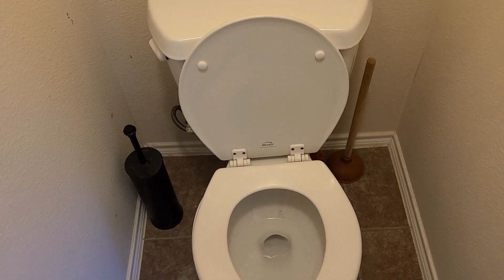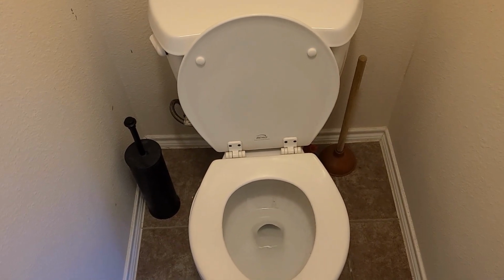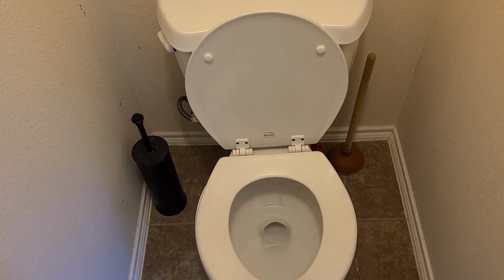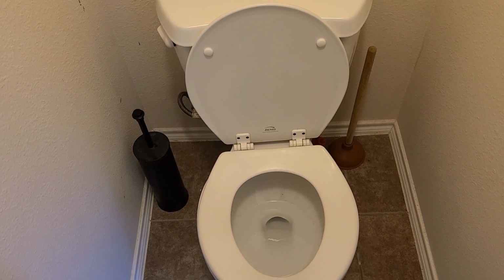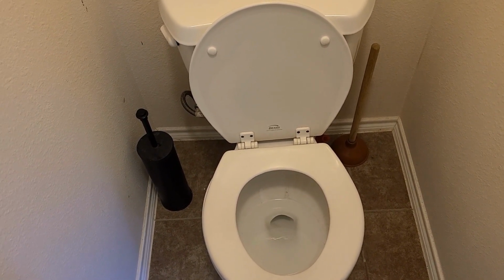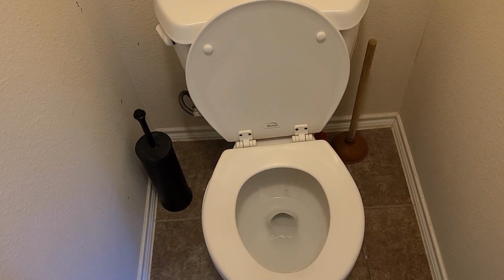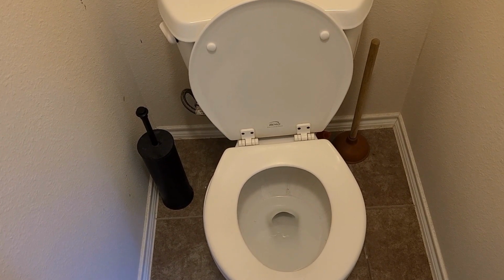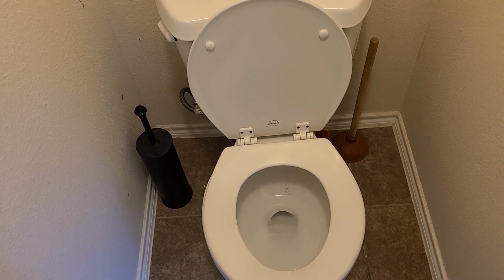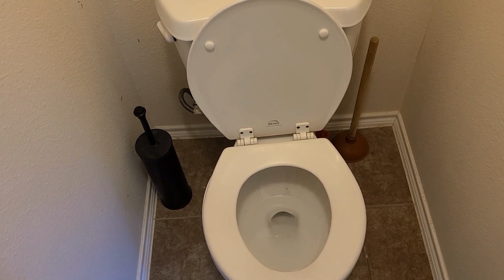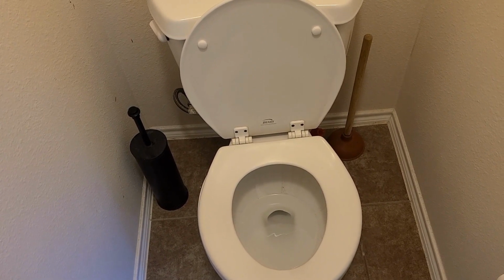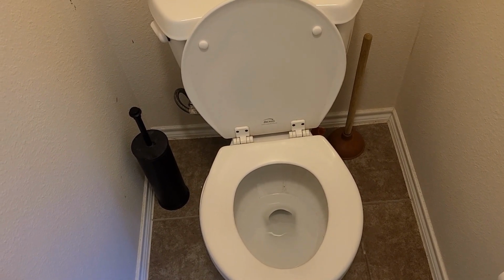Today we're looking at a toilet. If you have a home at some point, you're likely going to have issues with your toilet. I got a call from this homeowner, and the complaint here is that water constantly rolls into the bowl. They've changed the flapper, and that hasn't resolved it, so we're going to take a look at it today.